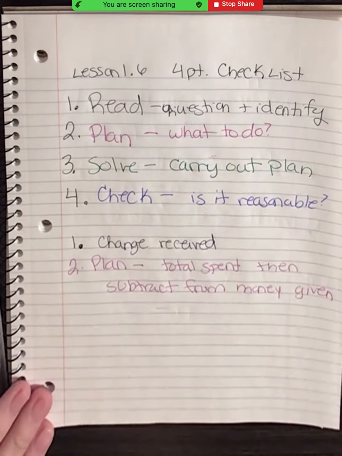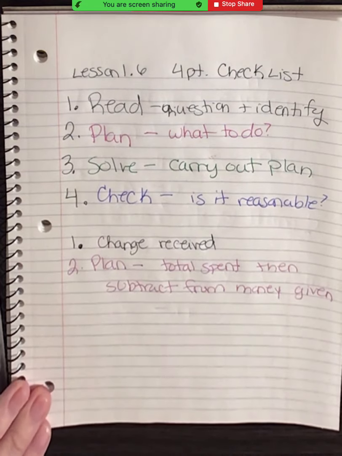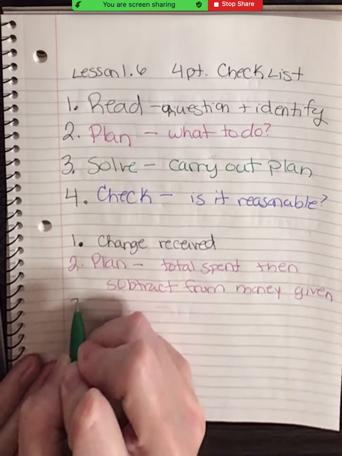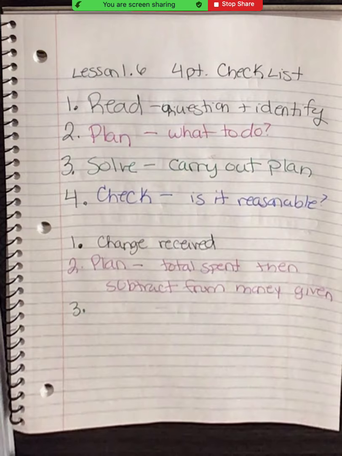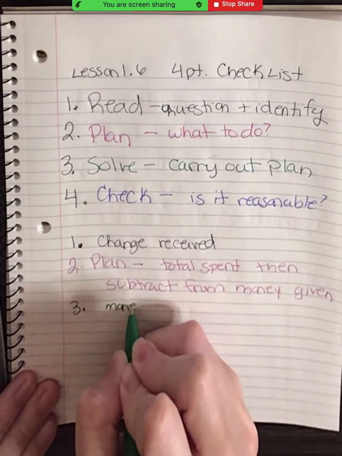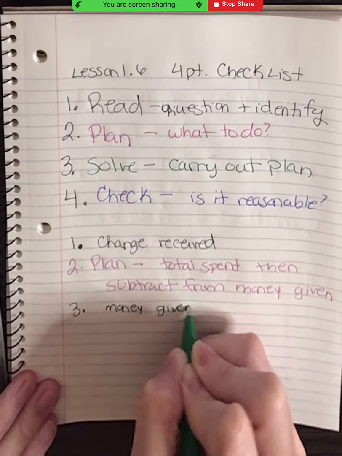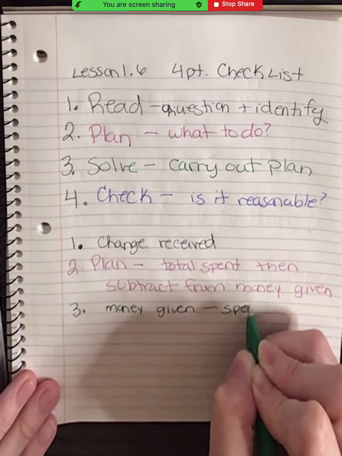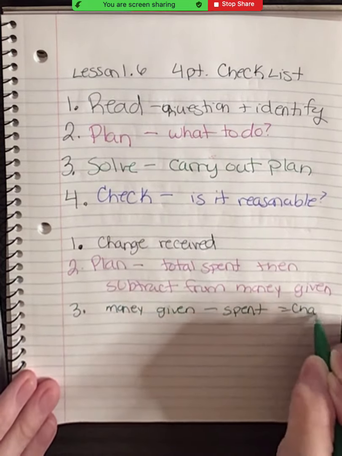Okay? Then the third step is to solve it. So carry out your plan. Okay? So the money given, if we subtract what was spent, we'll get our change.